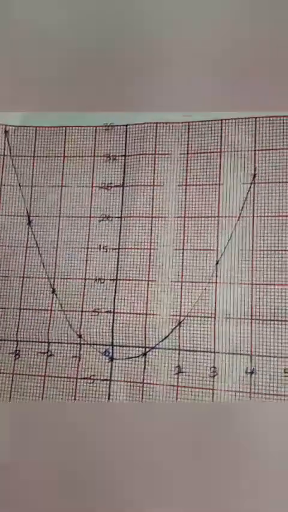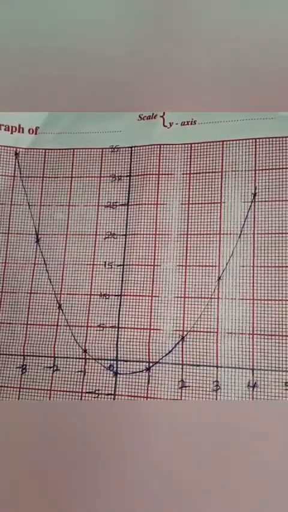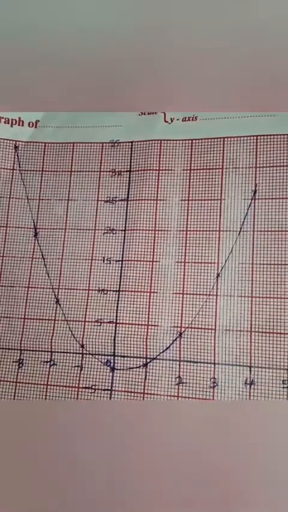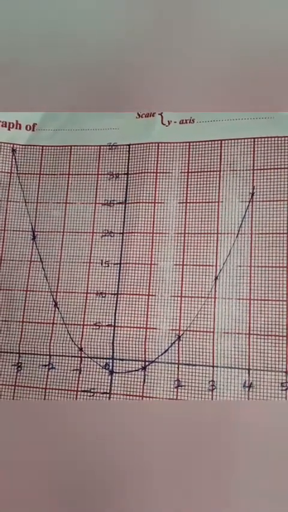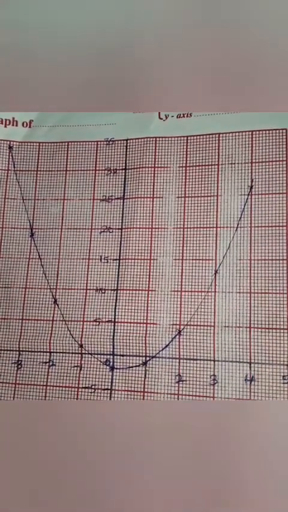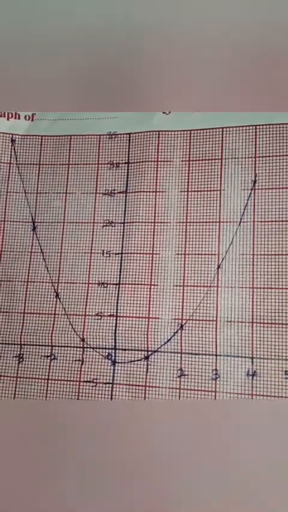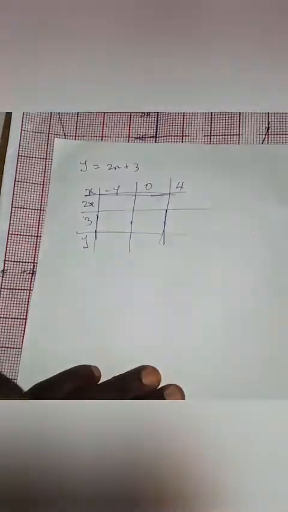We are good. So my curve is perfect. I know that. It is perfect, even using free hand. So let's look at what they asked us to get from this. They said on the same axis, draw the graph of y equals 2x plus 3. So let's draw that. Now to draw the graph of y equals 2x plus 3, pick any 3 points.